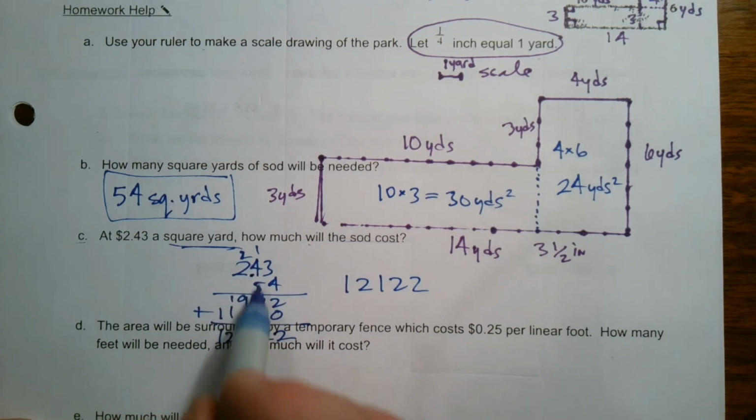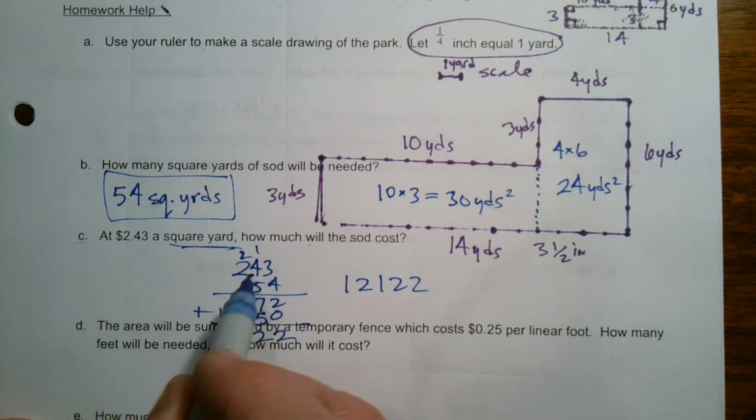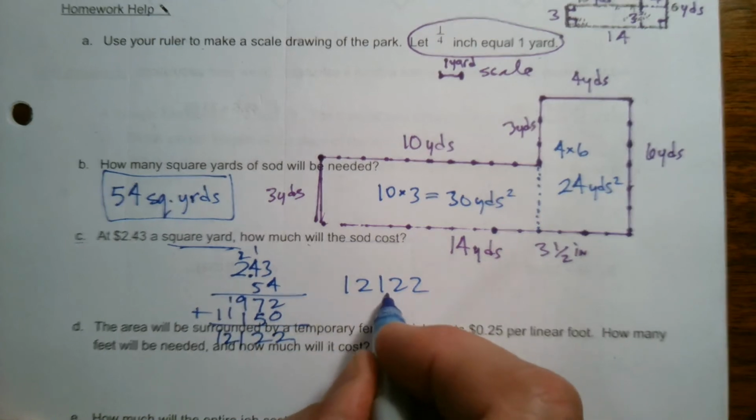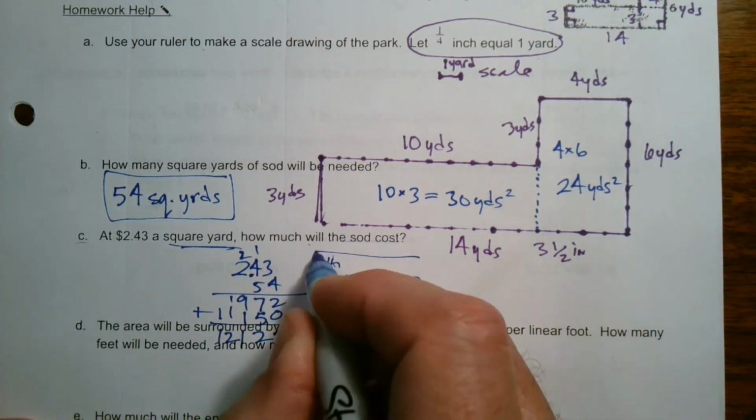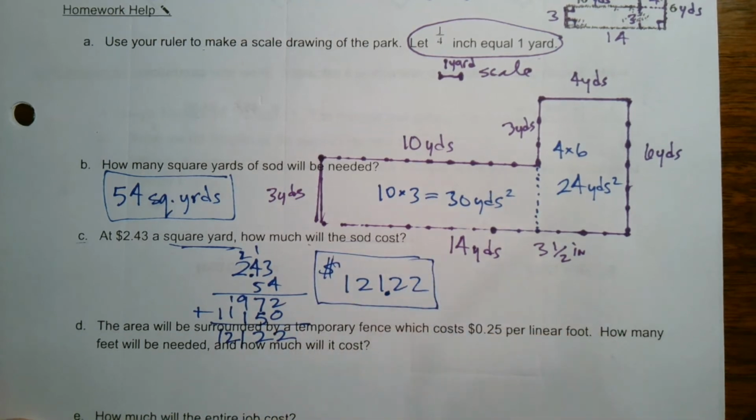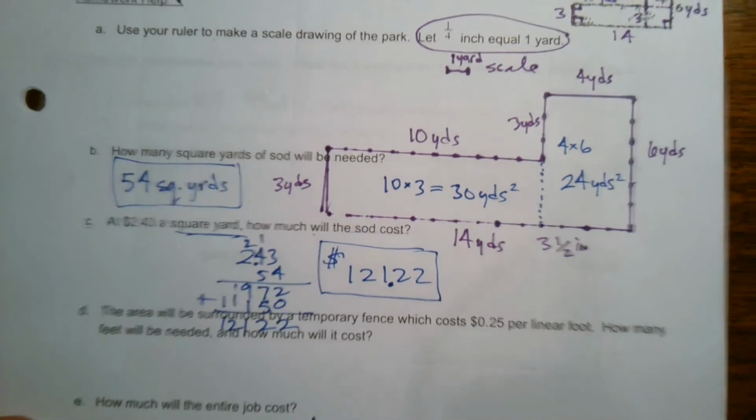But remember, I had a decimal place, right? I had 2 numbers after the decimal place. So I've got to have 2 numbers after the decimal place for my answer. So that represents money. So it's going to be $121.22 for the total cost of sod.